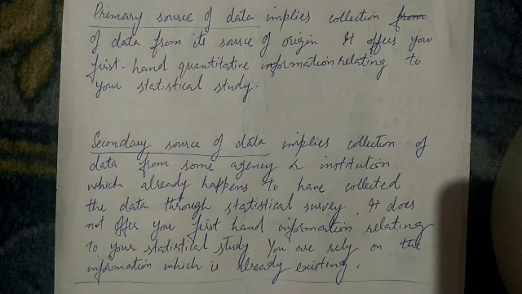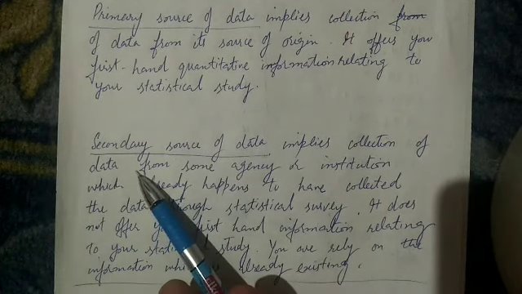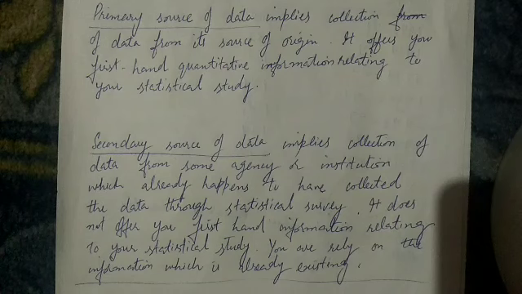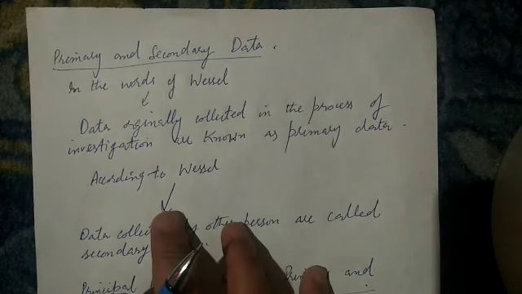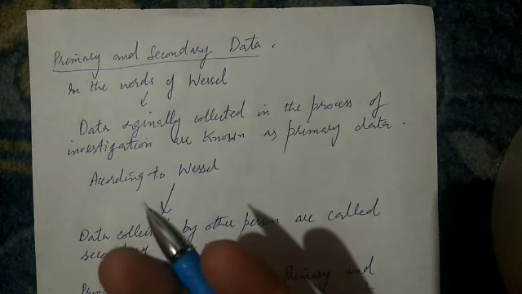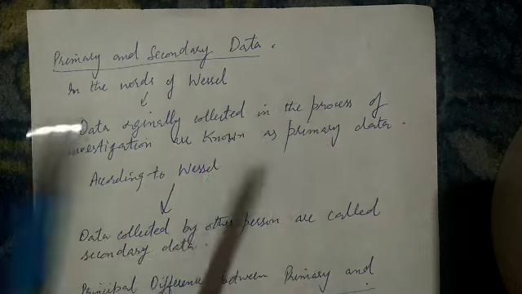Now, we can say the primary source of collecting data offers you primary data and the secondary source of data offers you secondary data. Now, what is the difference between primary data and secondary data? Primary data, the data collected by the investigator for his own purpose for the first time from beginning to end is called primary data.